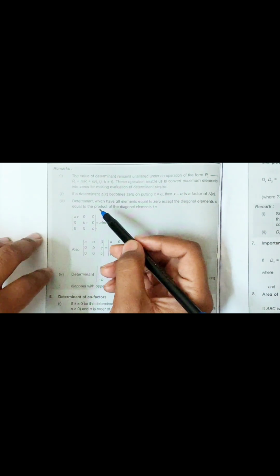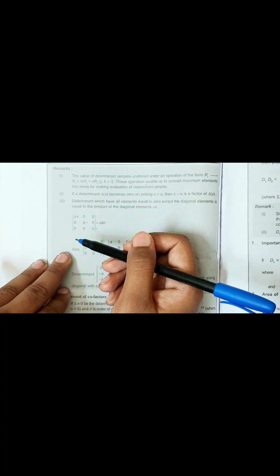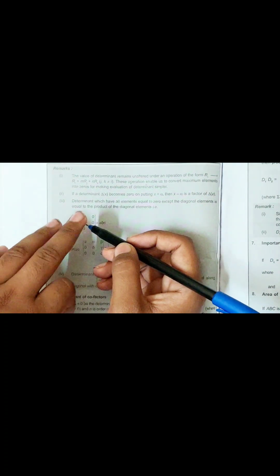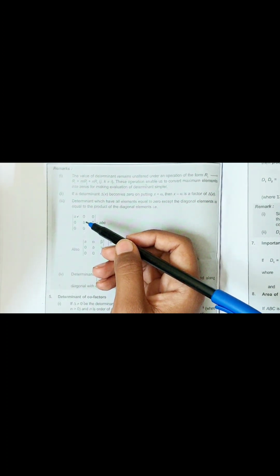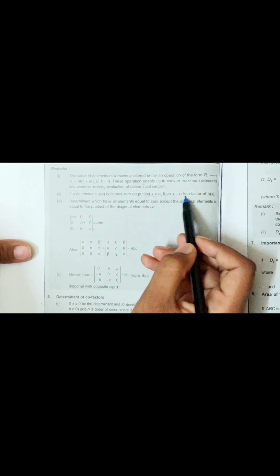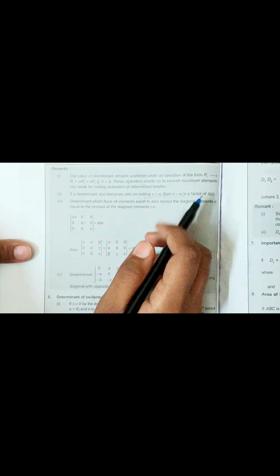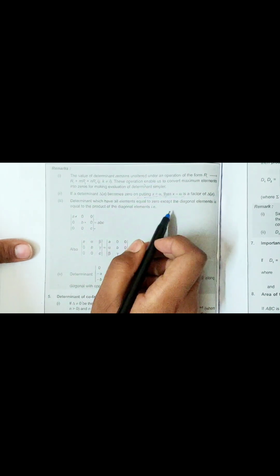And if there was something like ax, bx, cx, and in that case you put x equals 0, then the determinant was getting 0. That means if we put x equals 0, then x is a factor of that determinant. That's what it is saying. If on putting some value of x you get 0, that means that is the solution or that is a factor of that determinant.